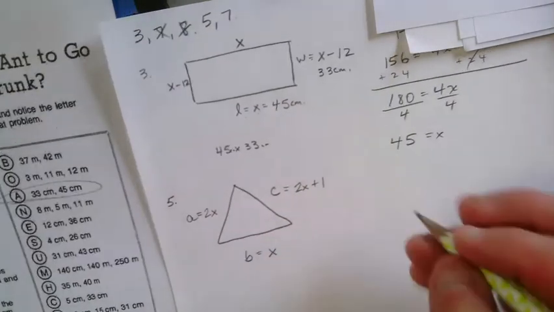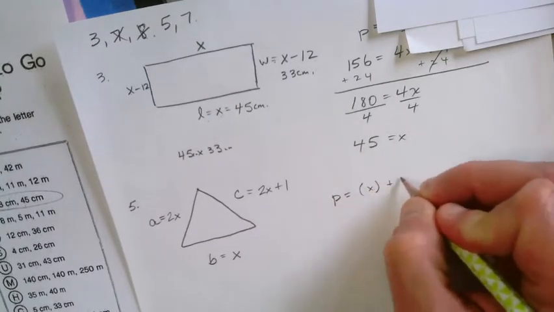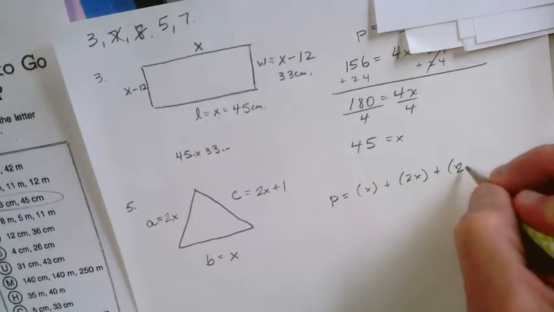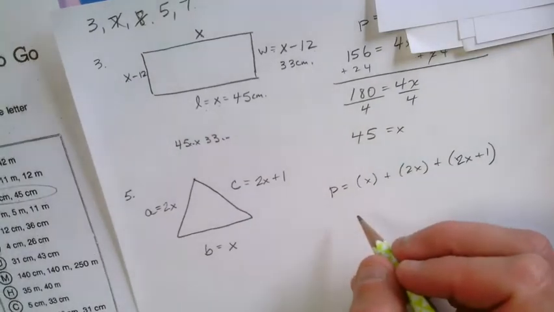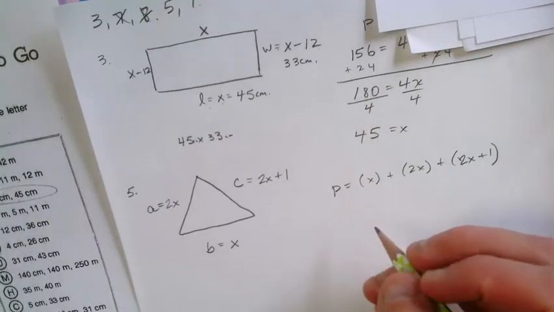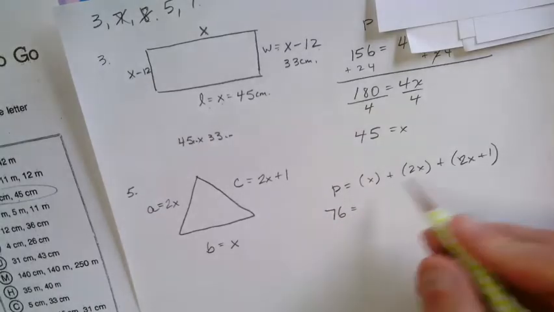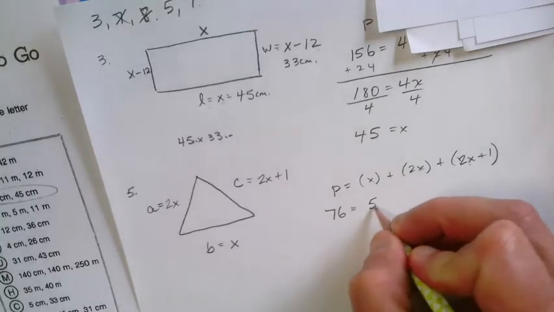If I add all those up, the perimeter, which would be x plus 2x plus 2x plus 1, the sum of those 3 sides is going to equal 76 centimeters. So if I put 76 in and start to solve this, 5x plus 1.